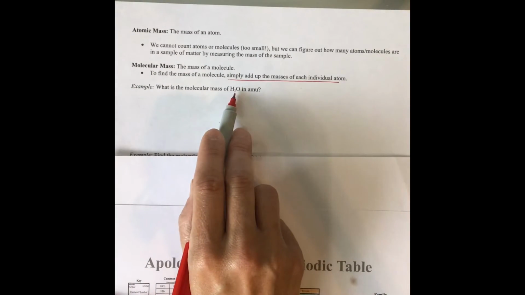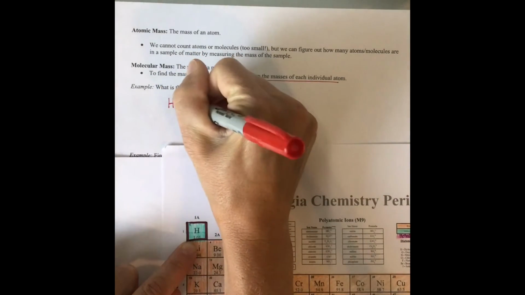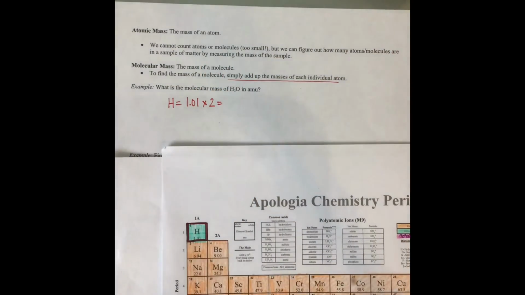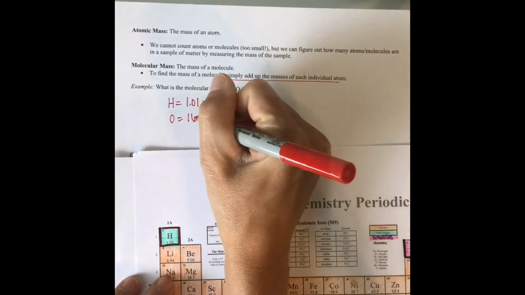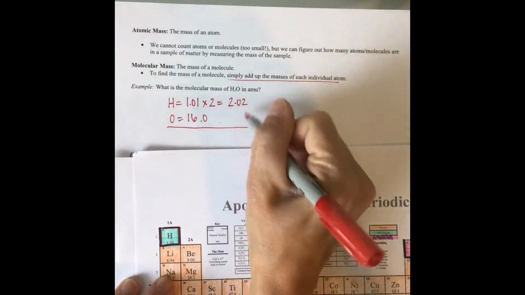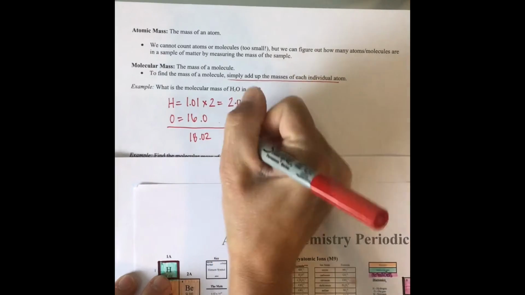So using your periodic table and a calculator, this is pretty simple to do. If we're going to add up the masses for water, we would say we have 1 hydrogen at a mass of 1.01, and because there's 2 of them, we will multiply by 2, and you'll get 2.02. Oxygen is listed at 16.0, and we're going to add these together to get the mass of our water molecule.